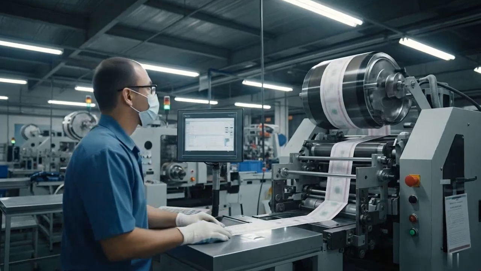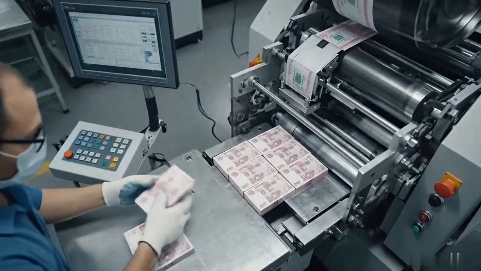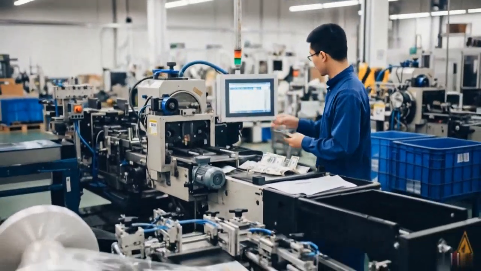Packaged currency is inspected for quality. Packaging materials are used to package currency.